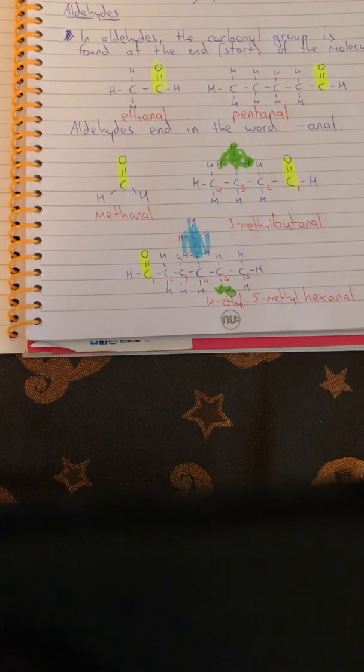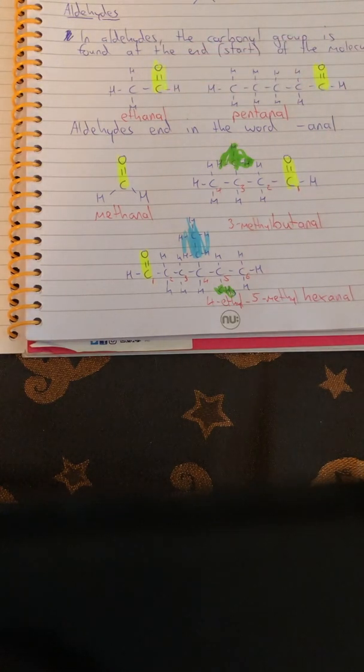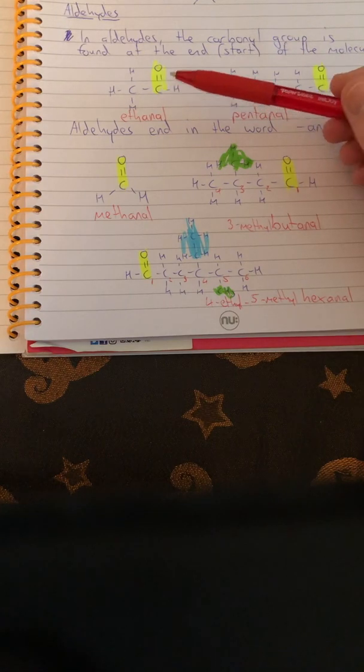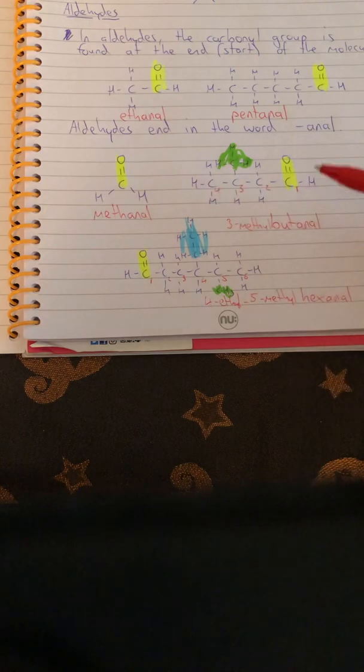Okay, and that's it. That's all you need to know for naming aldehydes. The important thing about aldehydes is it contains this carbonyl functional group, and the carbonyl functional group is found at the end, or sorry, the start of the molecule. Okay, that is so important.